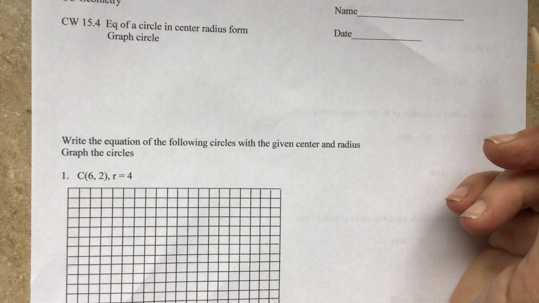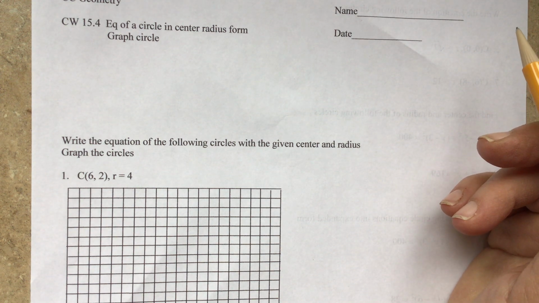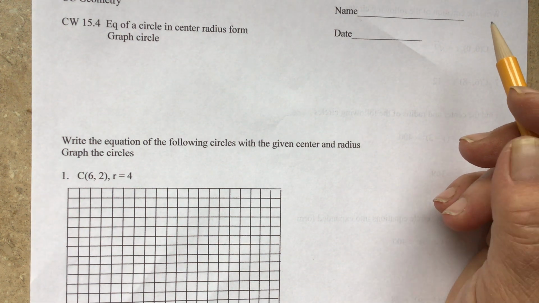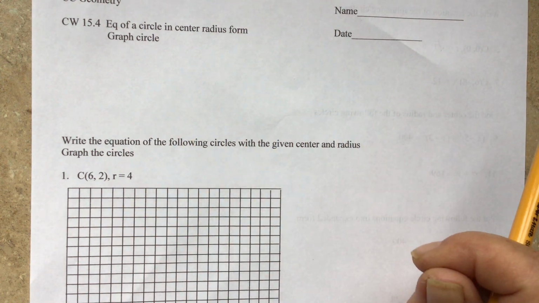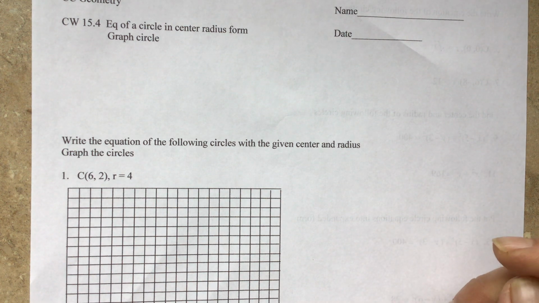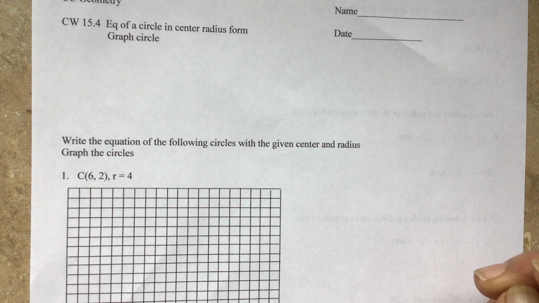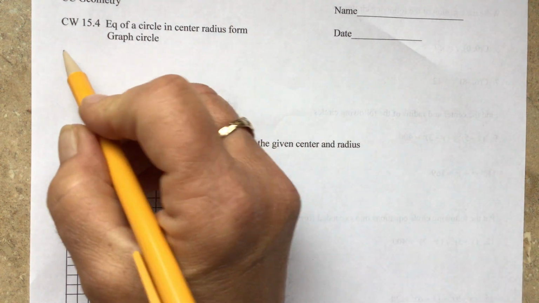All right. I kind of debated over what we were going to do for the last two lessons, and I decided that because the equation of a circle is going to include completing the square, I'm going to go with that because I know you need it for next year.